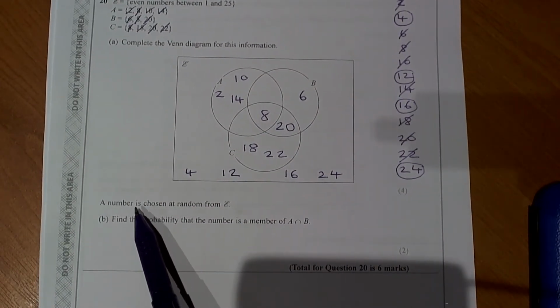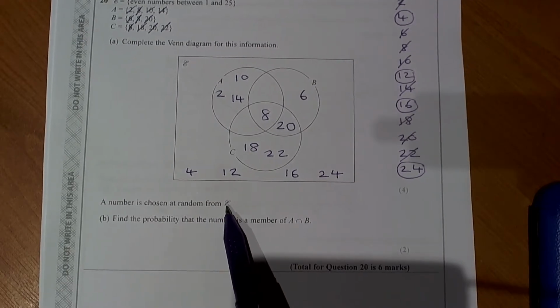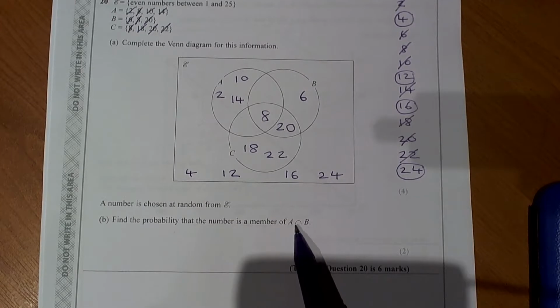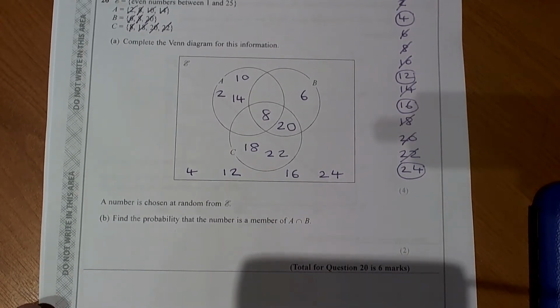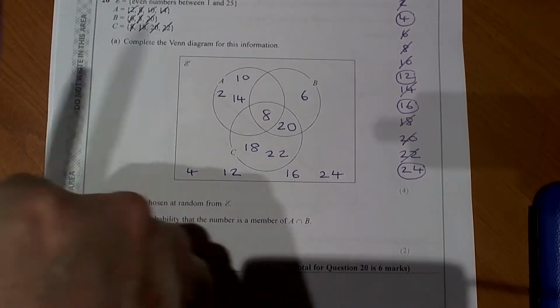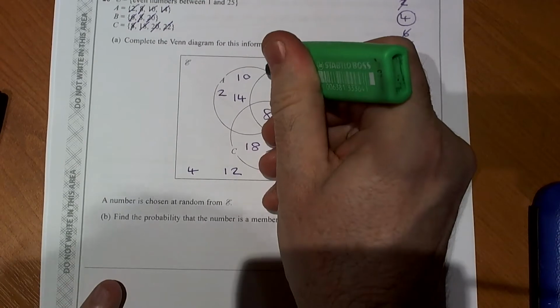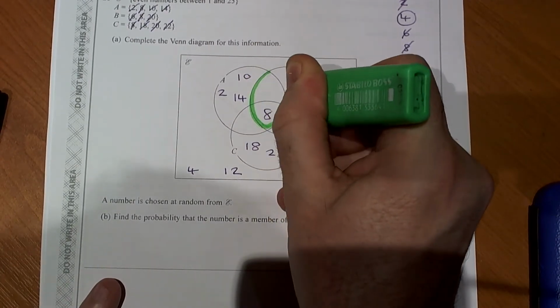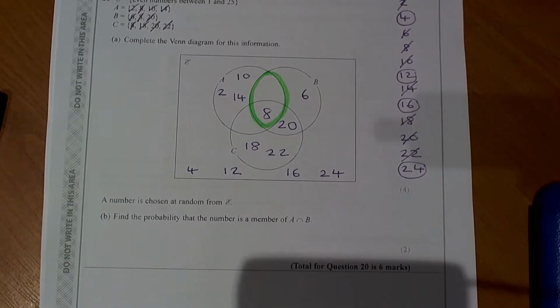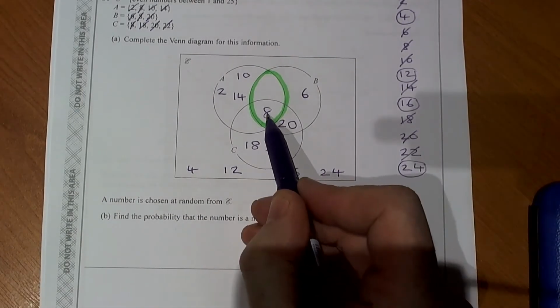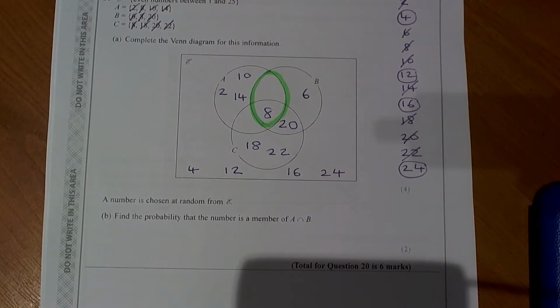Finally, the last bit of the question says a number is chosen at random from the values. Find the probability that the number is a member of A intersection B. Well, A intersection B, I'm just going to highlight this for you. A intersection B is going to be this part of the diagram. Don't get caught out and think there's 8 numbers. There's only one number, the number 8 in there.